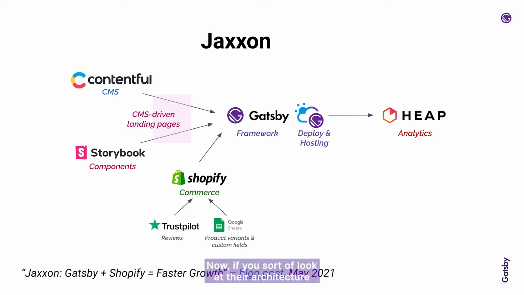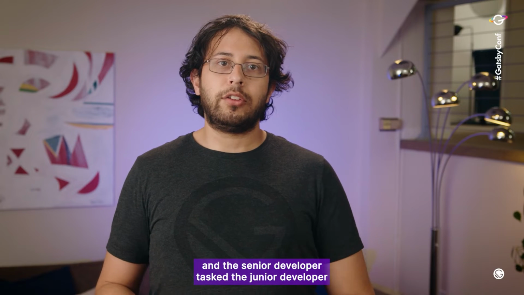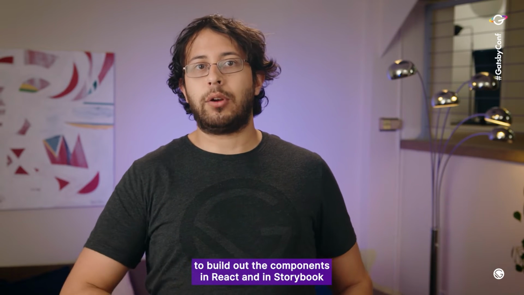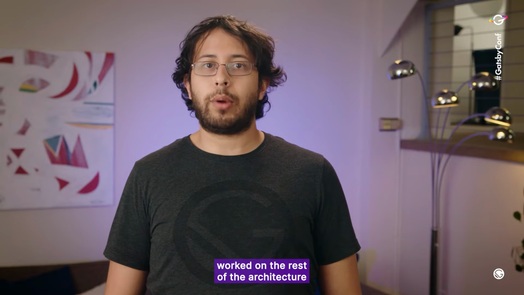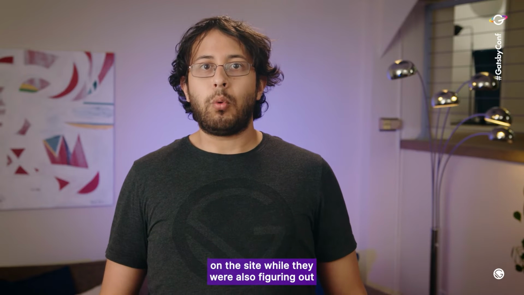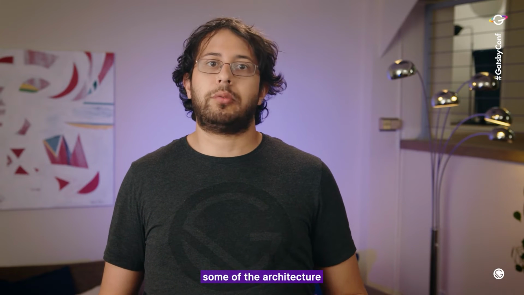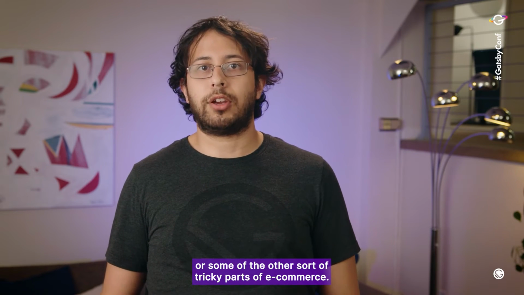Now, if you sort of look at their architecture, what they did is they started with Shopify as their e-commerce base. They stored their content in Contentful, and they built React components in Storybook. When they were starting off their project, they had a senior developer and a junior developer. And the senior developer tasked the junior developer to build out the components in React and in Storybook, while the senior developer worked on the rest of the architecture. And this actually enabled them to make concrete progress on the site while they were also figuring out some of the architecture and how the cart checkout flow would work and how they were going to handle rewards or discounts or some of the other sort of tricky parts of e-commerce.